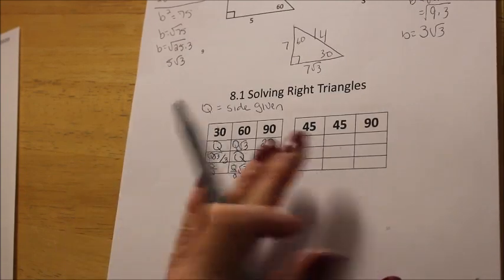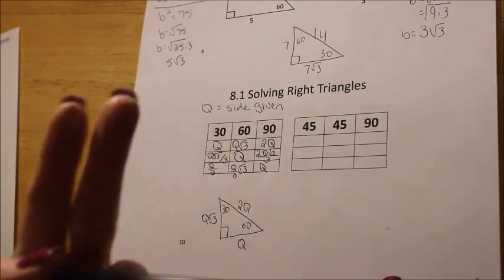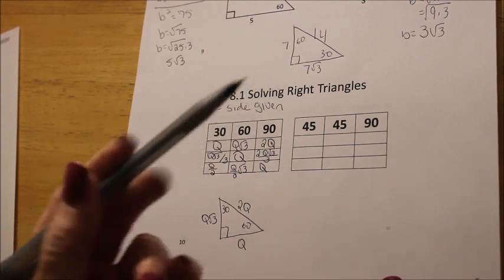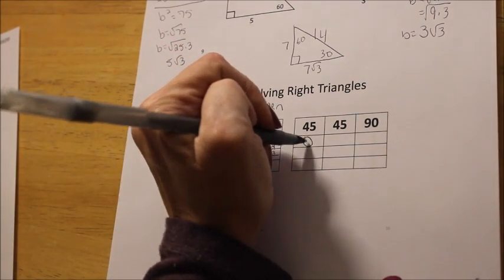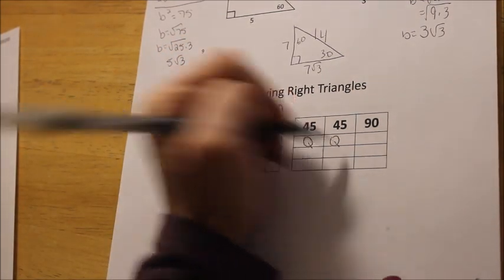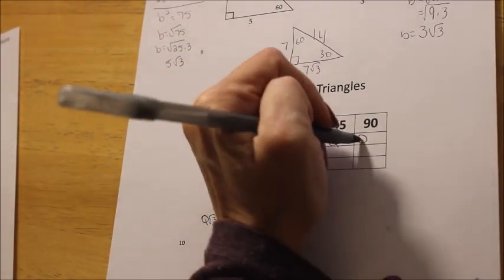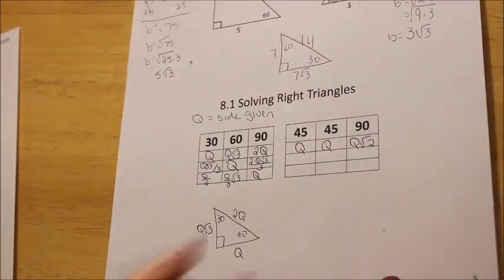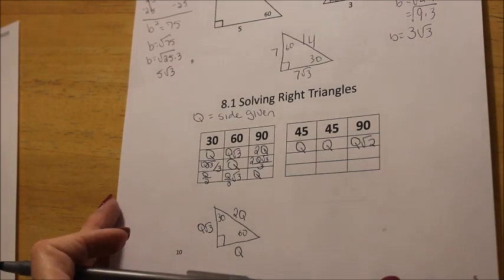Now for the 45, 45, 90, there are only two case scenarios. You're either going to know a leg or you're going to know the hypotenuse. If you know one leg, then you know the other leg is the same. And the hypotenuse, remember, was the leg times the square root of 2. That was the one we just did.